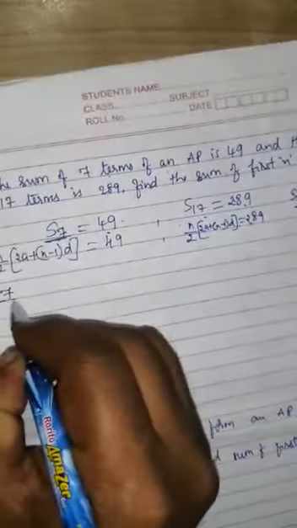By subtracting, that is minus 10D is equal to 34 minus 14, which is 20. Okay, D is equal to minus 20 divided by minus 10, that is 2. 10 ones are 10, 10 twos are 20, minus signs get cancelled.